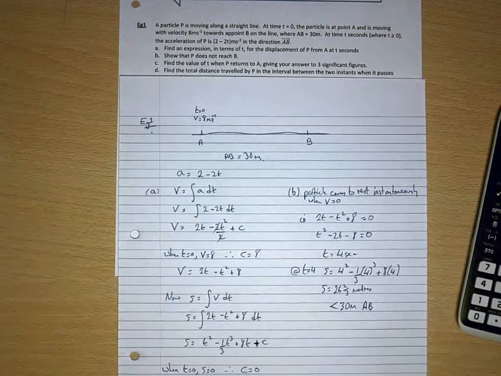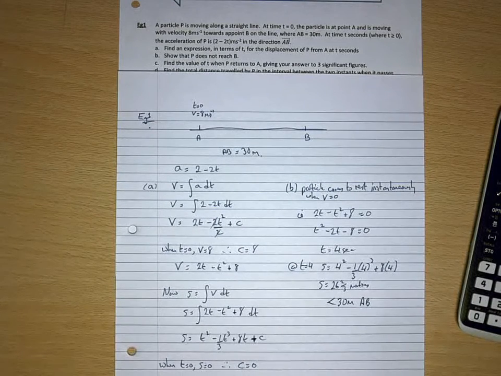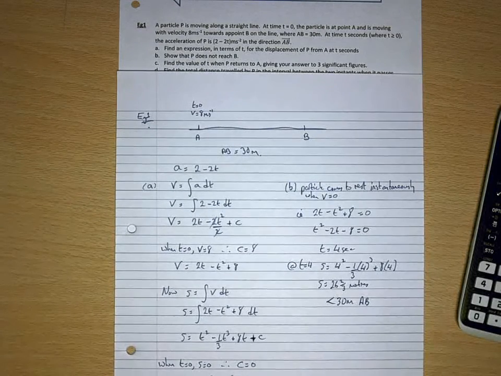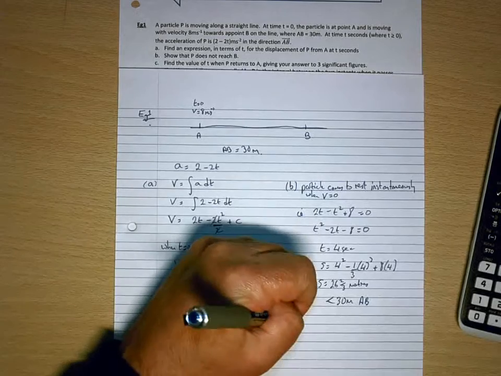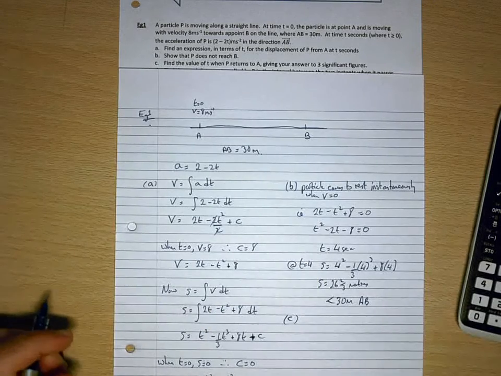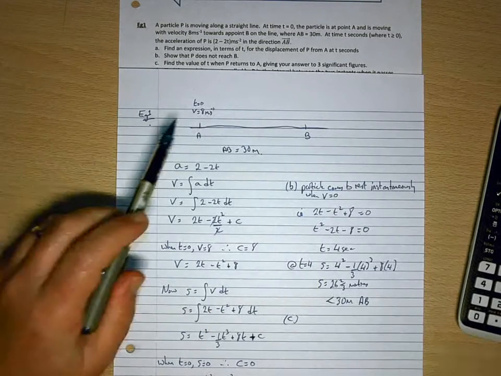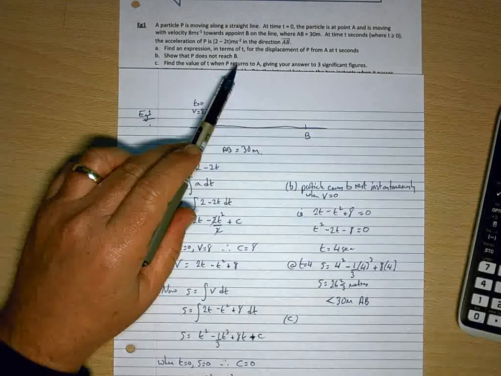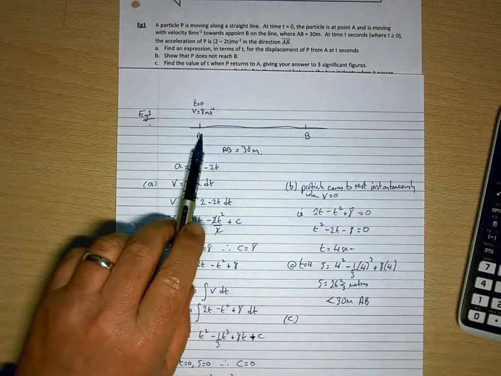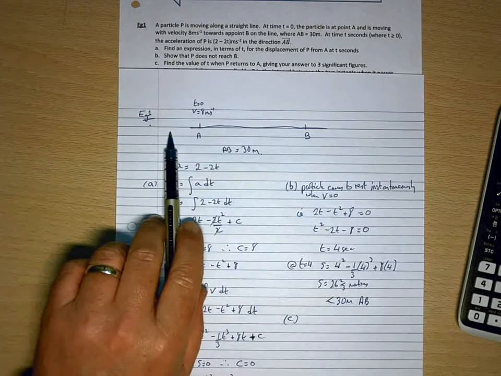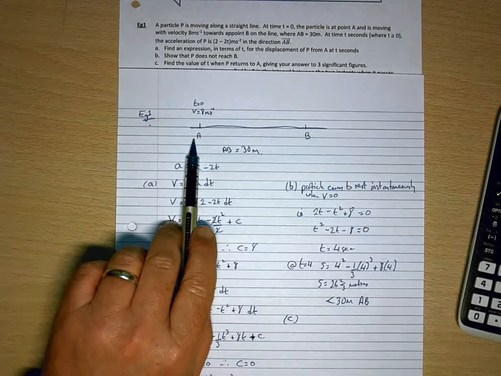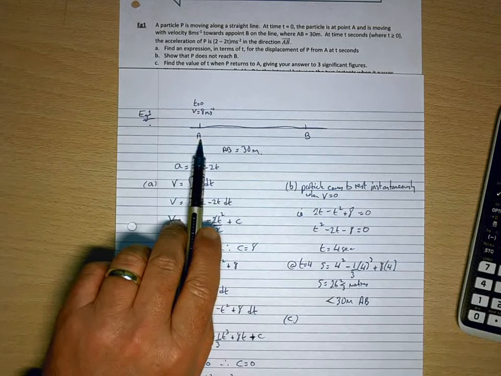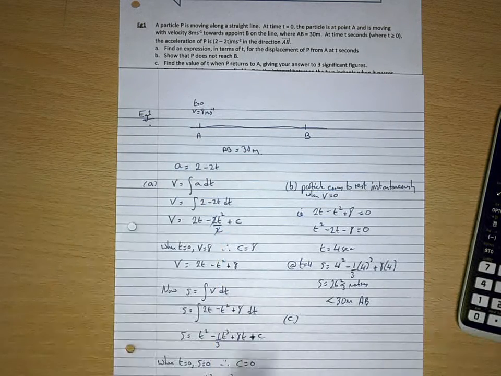And then part C: find the value of T when P returns to A, giving your answer to 3 significant figures. So the time when it returns to A, it's travelled from A to B and back again, so its displacement is once again 0. Its displacement from A is 0.